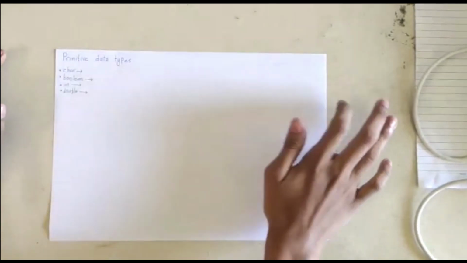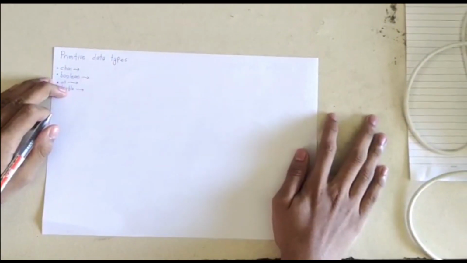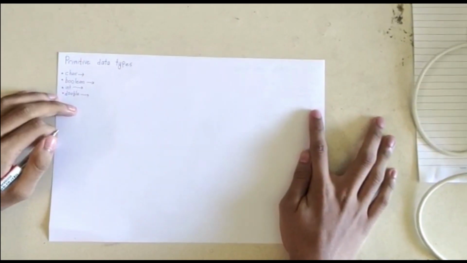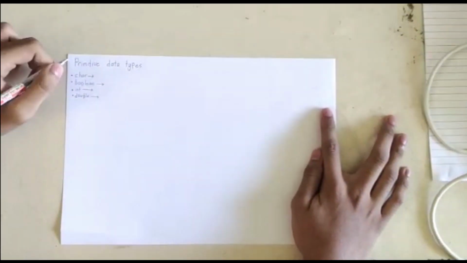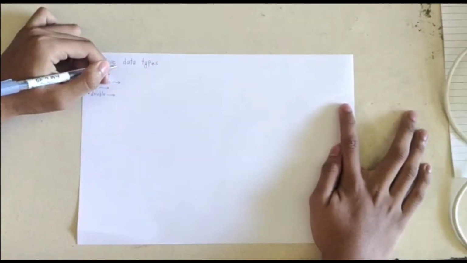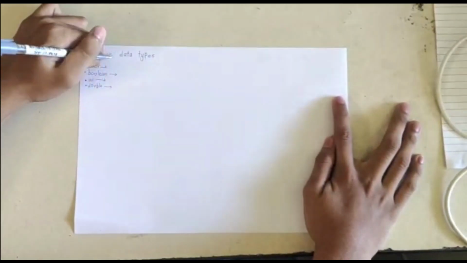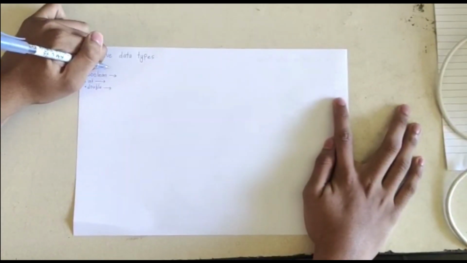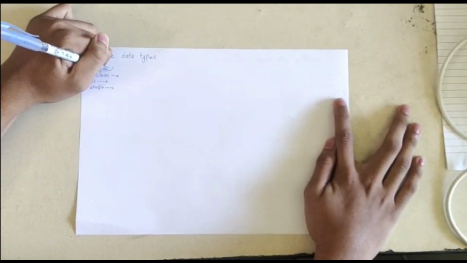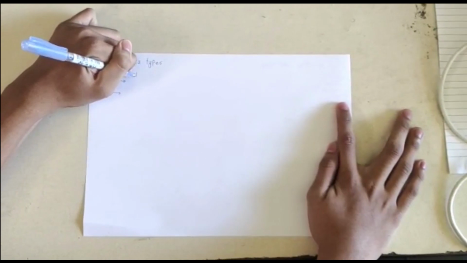Okay, today I would like to present about primitive data types, their differences and their usage. First, character. Character is used to represent one single character. It can be anything, including uppercase letters, lowercase letters, or any number.